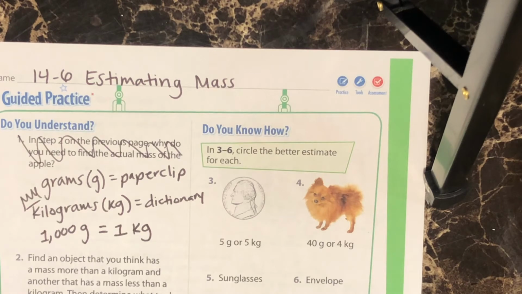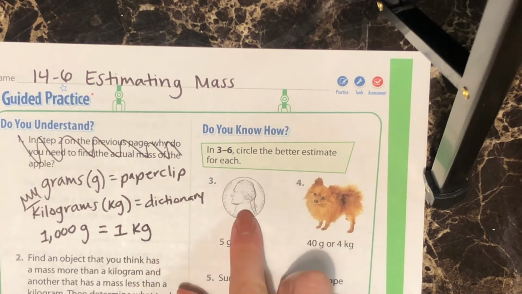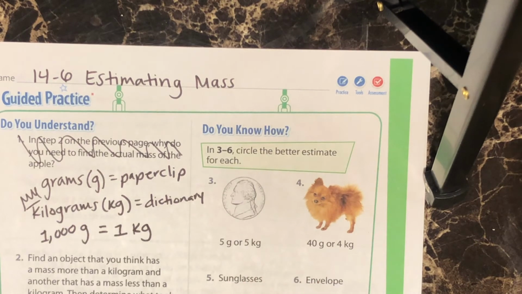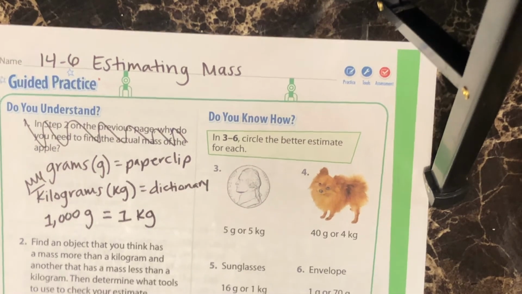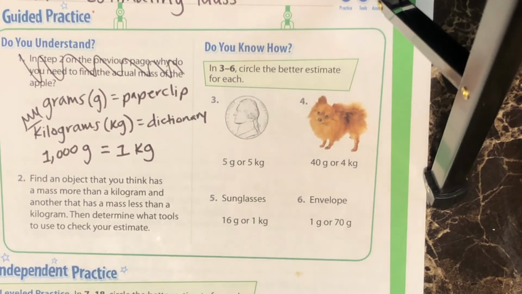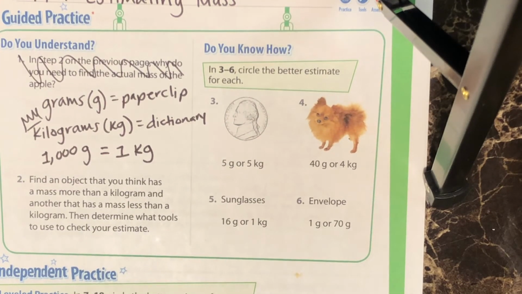So let's look at 3 through 6. Circle the better estimate for each. So it's gonna give you an item, and you have to circle which one would be the better estimate. You might not think it's 100% accurate, but which one just makes more sense? Remember that word reasonable from a couple chapters ago? Which one's more reasonable?